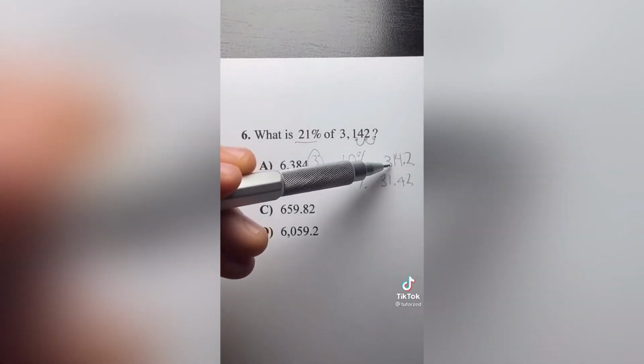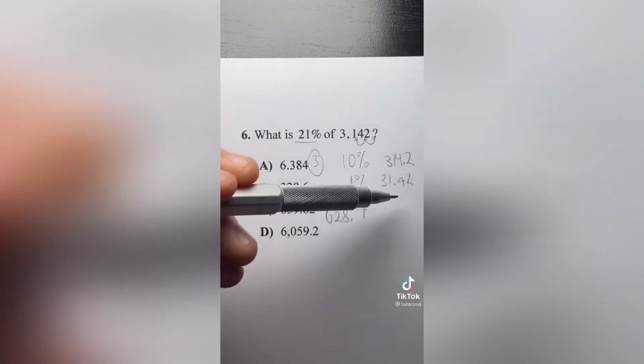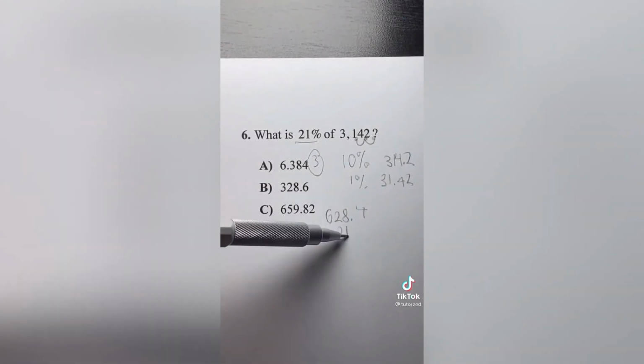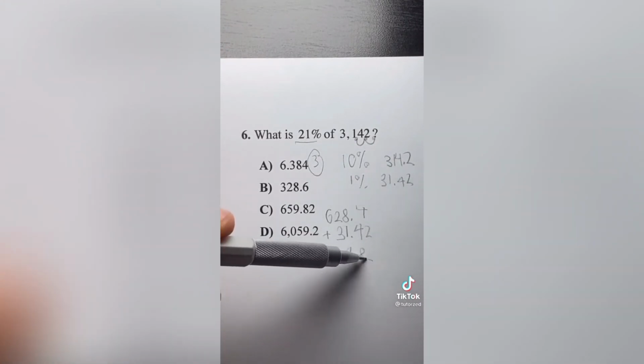So 21% is made of 2 10%s and 1%. So we do 2 times the 10%, we get 628.4. And then we just add the 1%, so we add 31.42. We get 659.82 as our answer.